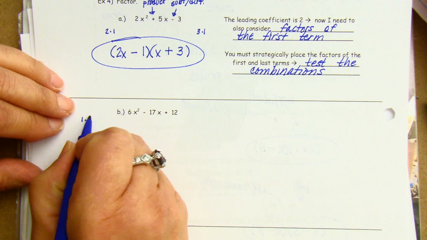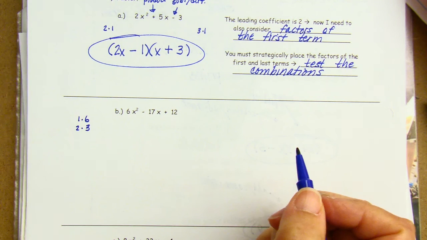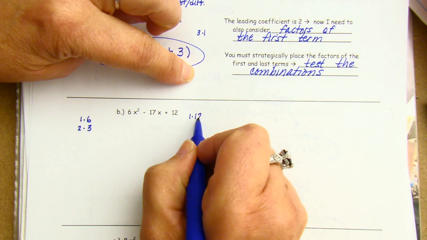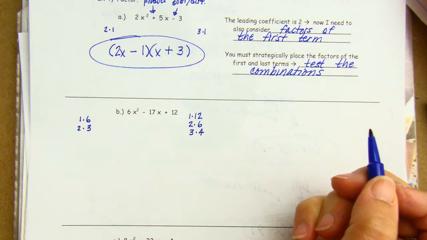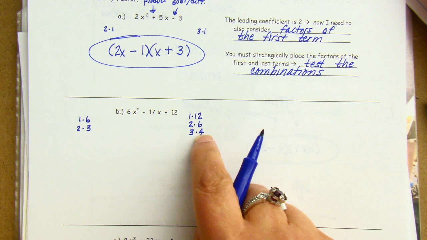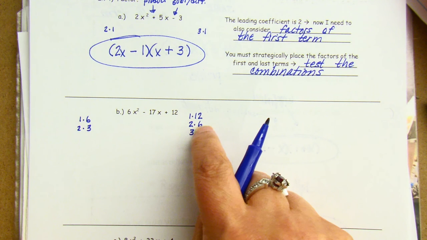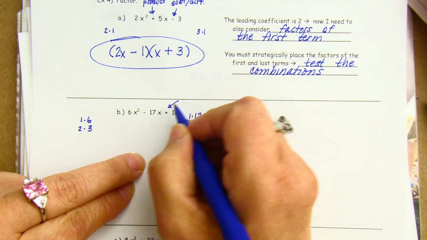So I've got a 1 times 6 and a 2 times 3. Those are the only ways I can get 6. A 12 is a 1 times 12, or a 2 times 6, or a 3 times 4. And I believe I'm out of other factors for 12 because 5 doesn't divide it, 6 does, but I already have it listed here. I know I'm going to add products to get 17.